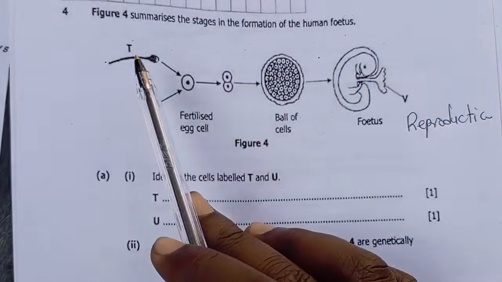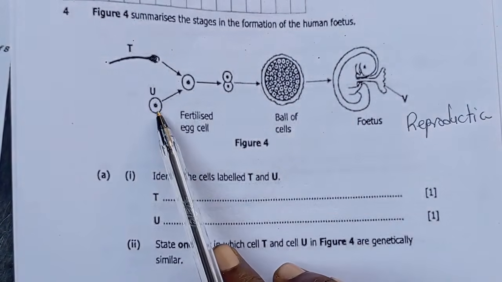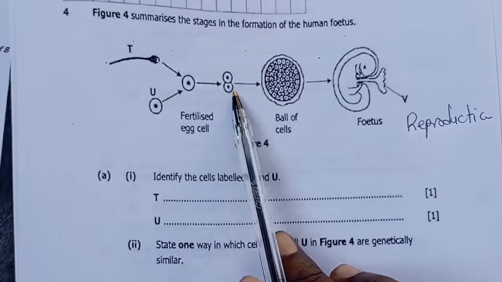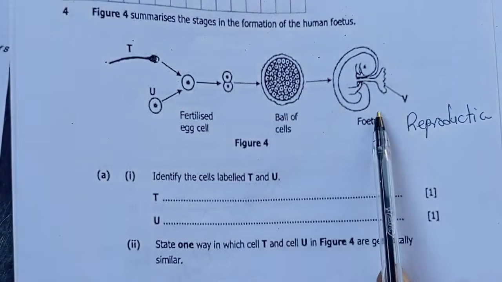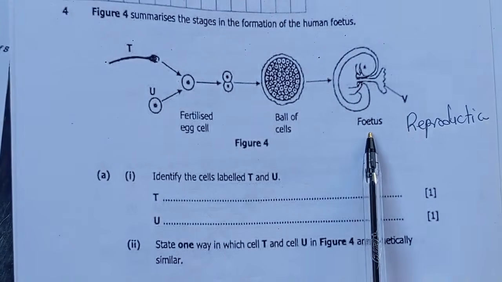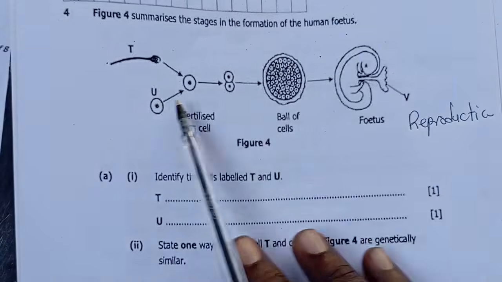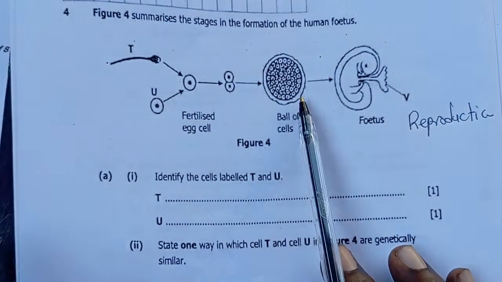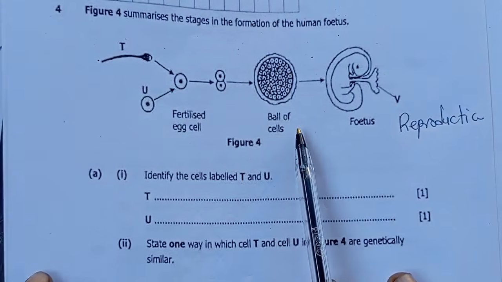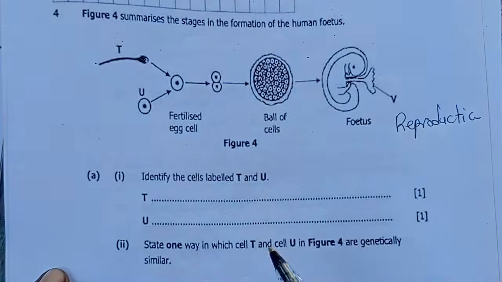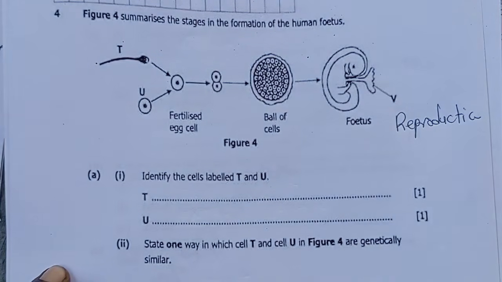So this is it. You discover that when this and this get to fuse together, they get to form something here, get to have cells, then the fetus there gets to be formed. Now, have you seen the way it is? You need to understand reproduction. And this particular question is not to tell you that you find a question exactly the same in an exam.